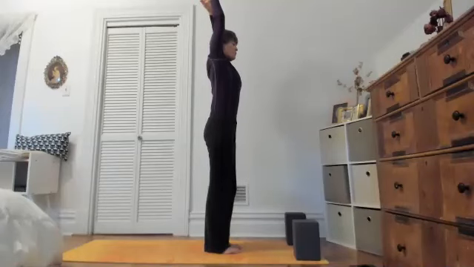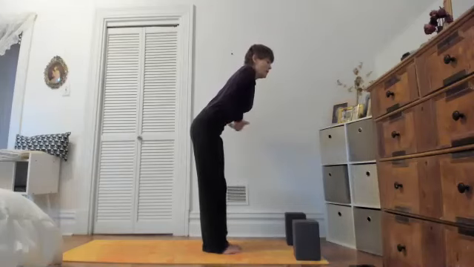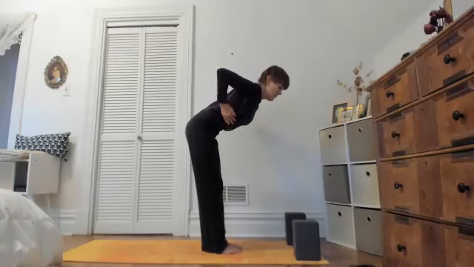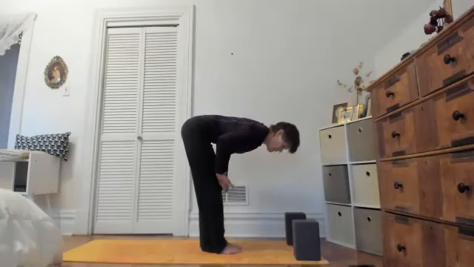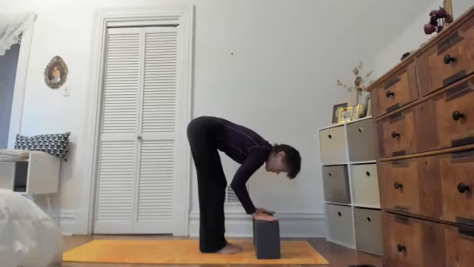So as you forward fold, you can bend through the knees or you can keep the legs straight, but keeping that little bit of forward tilt in the pelvis, come into your fold, draw things in as you fold so you have the space to come into the fold. And here, blocks are handy, right? One or two.